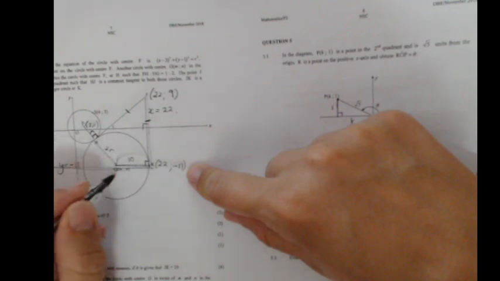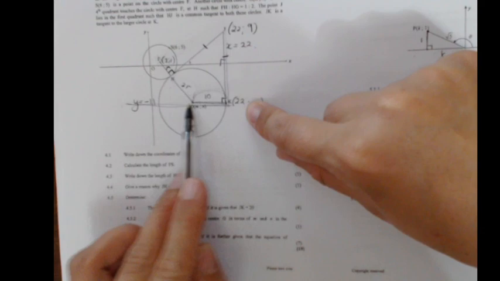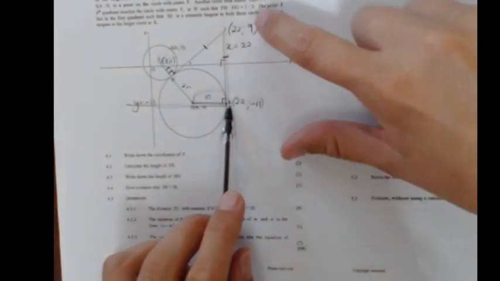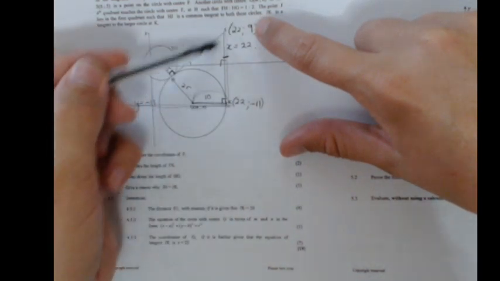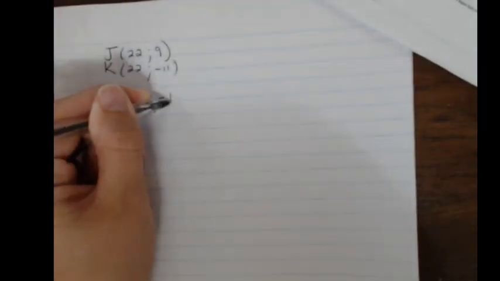So the m value I said earlier is going to be 12. That makes K the point 22, negative 11, and that makes G, I said that coordinate there is 12 because 22 moved 10 back is going to be 12, and the 9 moved 20 down, it's negative 11, so the n is going to be negative 11. There's the coordinates of G.